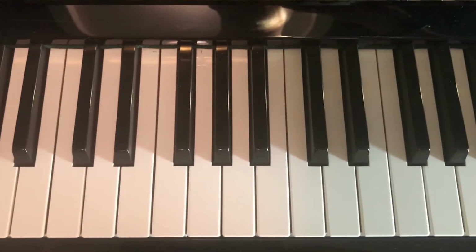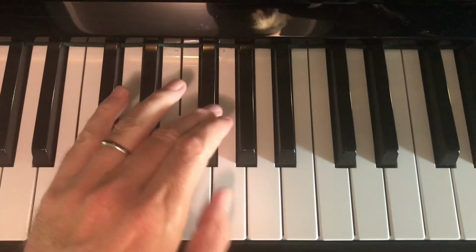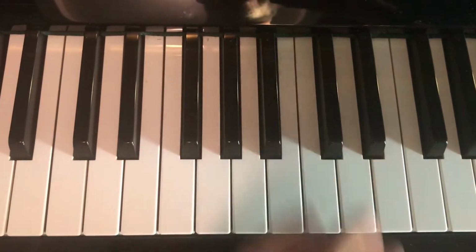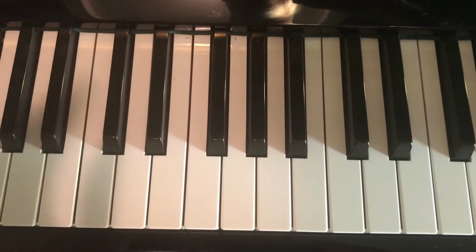There are a limited number of scales and chords that exist, and there is a mathematical way to compute them. So if you think about it, check this out. There are only 12 different notes on the piano. 1, 2, 3, 4, 5, 6, 7, 8, 9, 10, 11, 12. Once we get back to C, we're restarting again so it doesn't count.